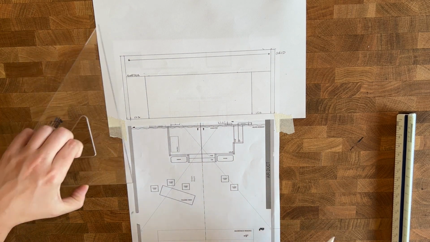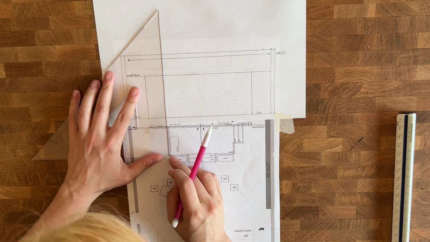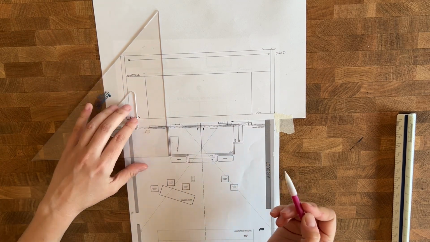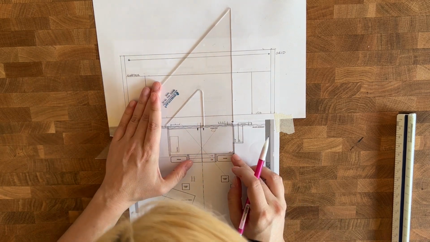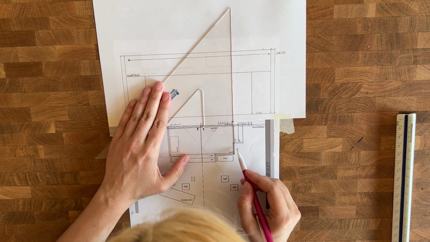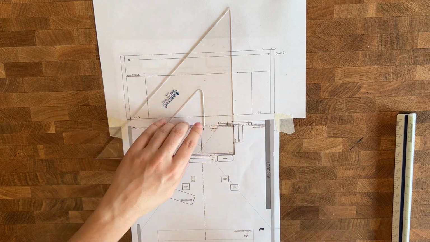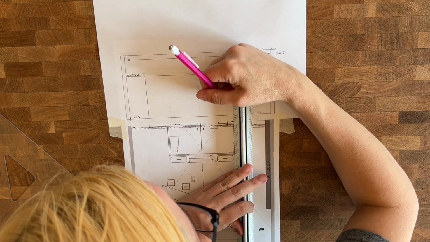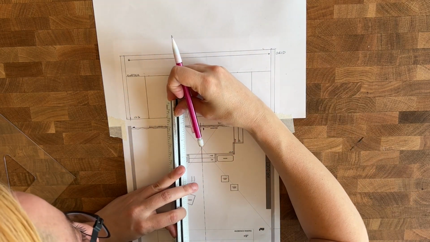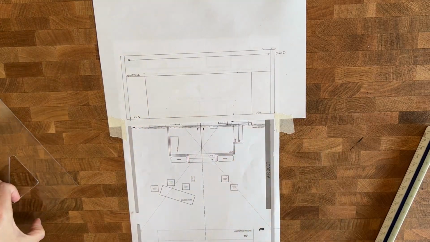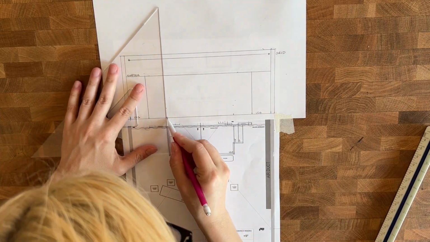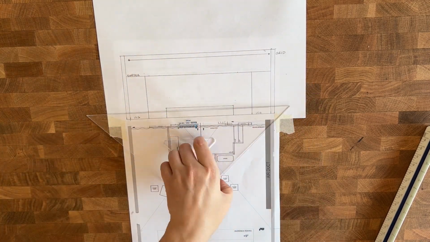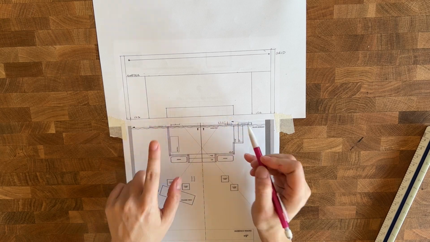So I'm going to find the edges of that platform, come straight up from here and make a tick, and come straight up from here and make a tick. And measure 2 feet, 2 inches up. And as usual, connect the dots. So now I have the first platform.